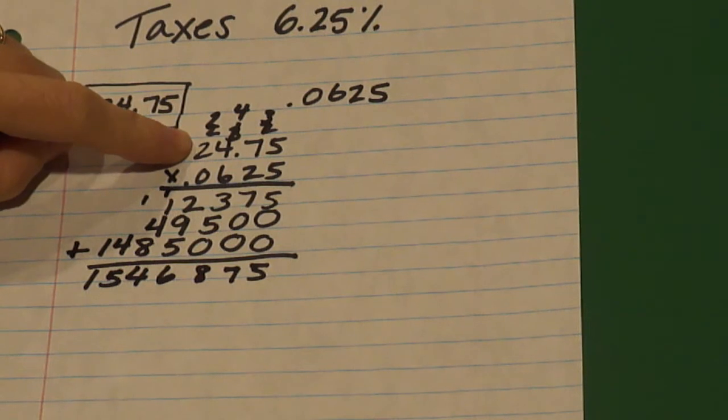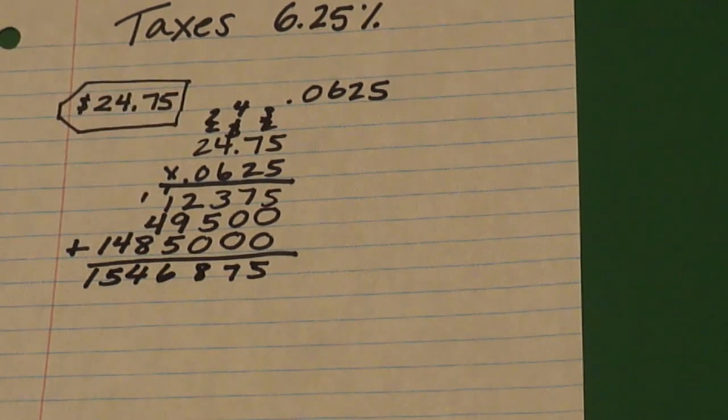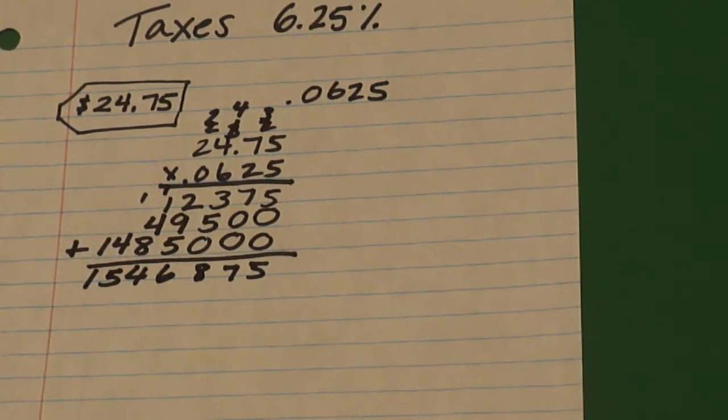10% of $24.75 is $2.47. So 1/2 of that, or 5%, would be about $1.20 or so. We're looking at 6%, which would be between $1.20 and $2.40, but closer to $1.20. So it's got to be $1.54.